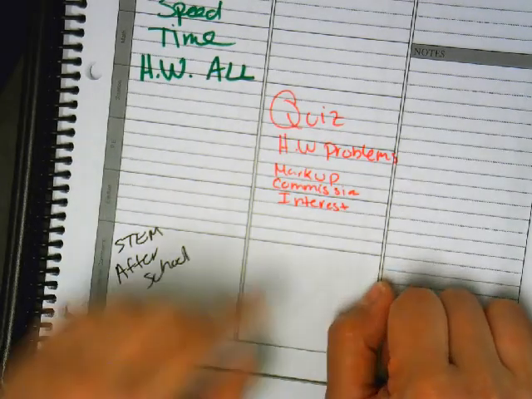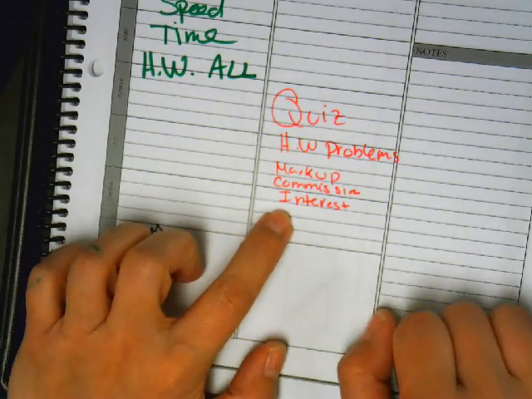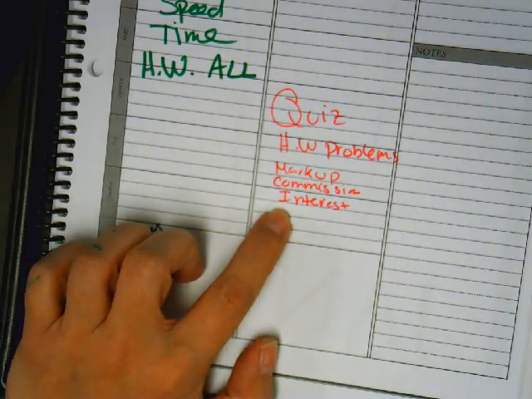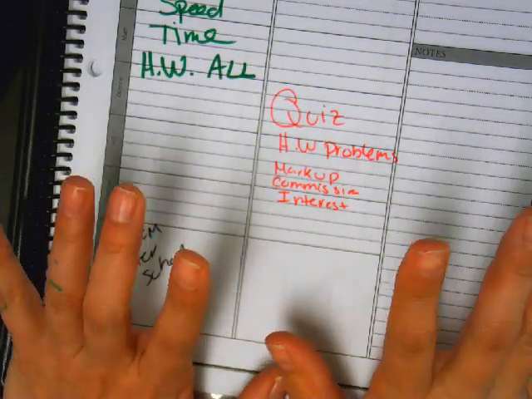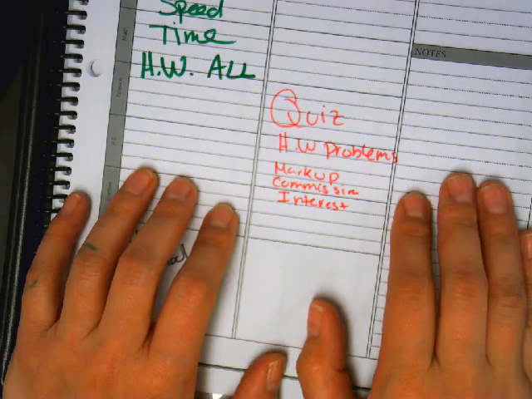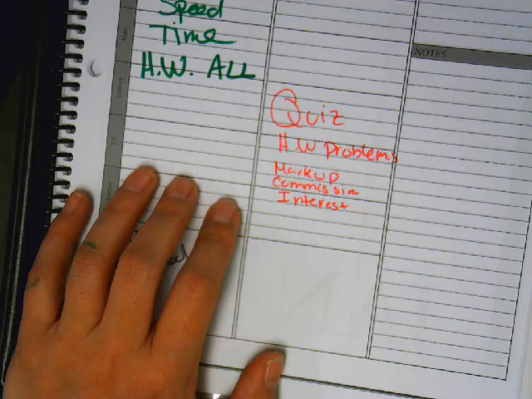So, markup, commission, interest. I'm not going to give you a test on distance, speed, and time yet. So that's going to be tomorrow. All of the questions on the test are based on your homework problems, your do nows, question 1 and 2. That's how the test is going to be.